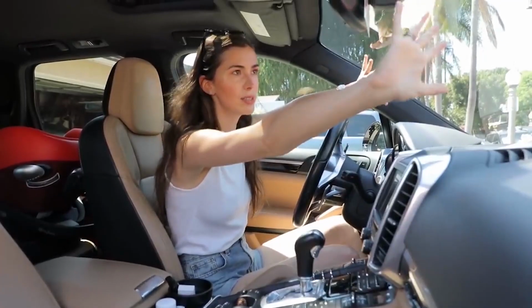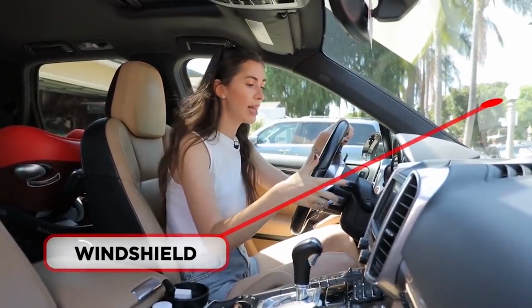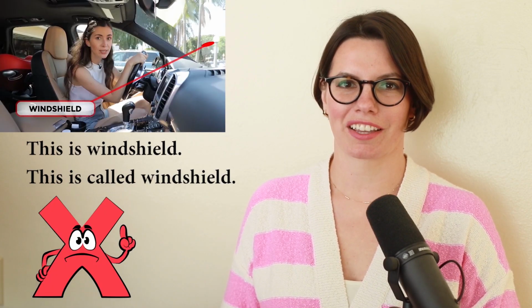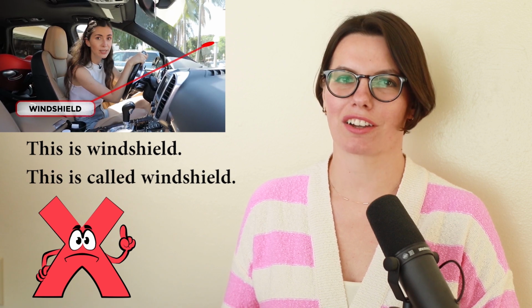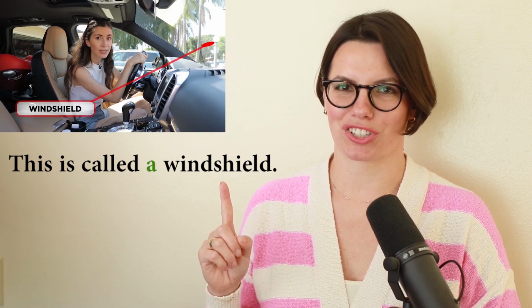Good job. Let's listen. This glass in front of me is called windshield in the US. It's not correct to say, this is windshield. It's an object. You can count it. You can say 1 windshield, 2 windshields, 3 windshields. And that's why we say, this is called a windshield. Let's practice. What is it called? That's right. This is called a windshield.